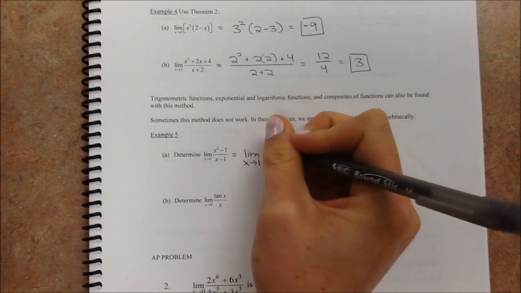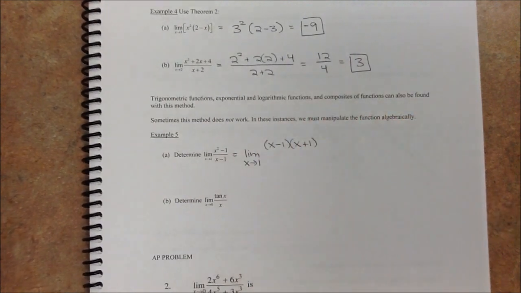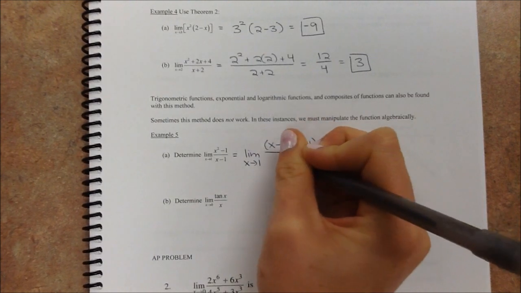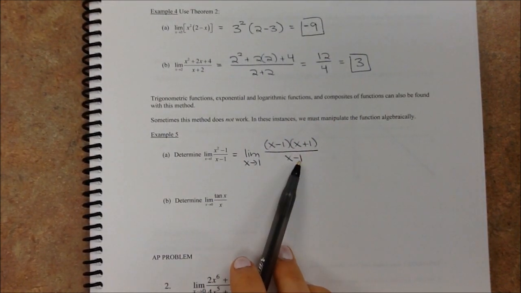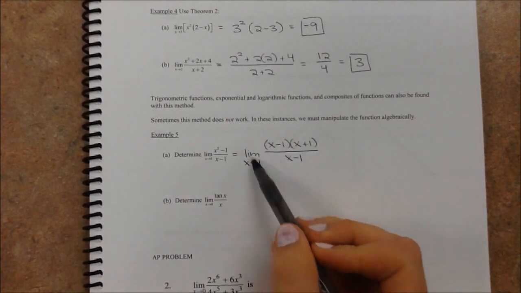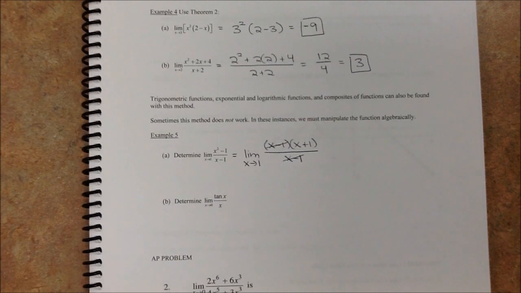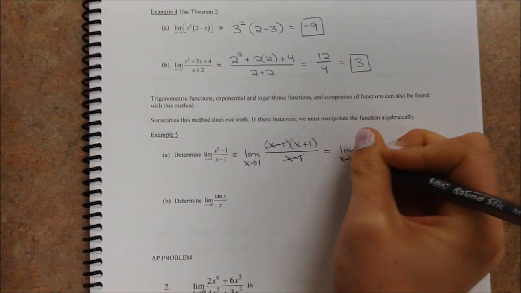So in the numerator, this factors down, and this function should look familiar. We just dealt with it in the previous lesson. And then my denominator is x minus 1. So when I cancel this, again, it's not that this function is equal to this function. What's important is that their limits are equal. Okay, so that's why you have to write this, the limit clause, every single time.